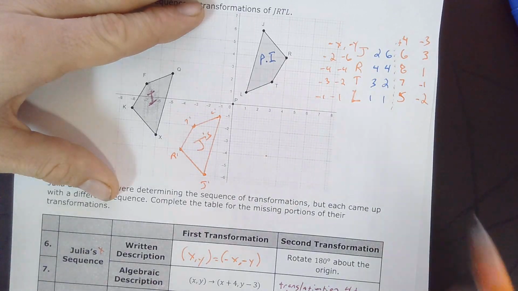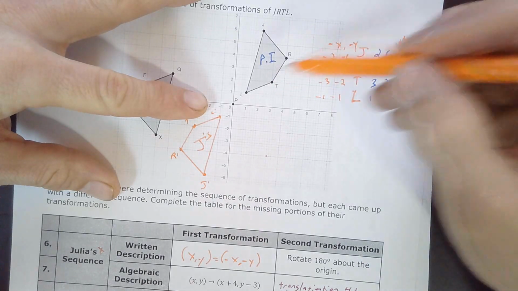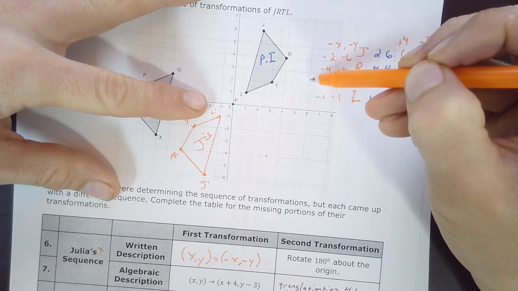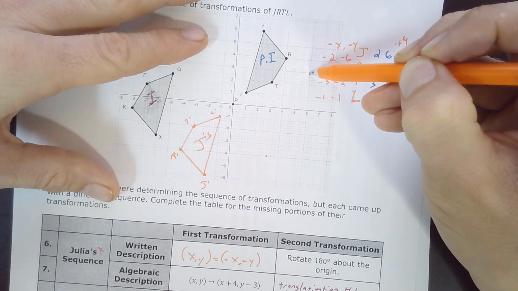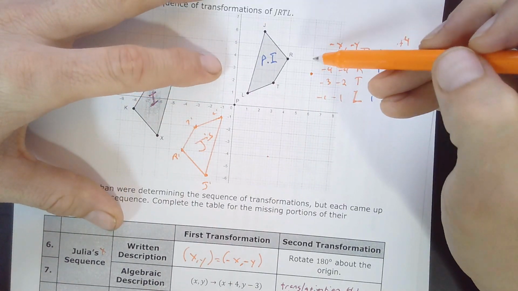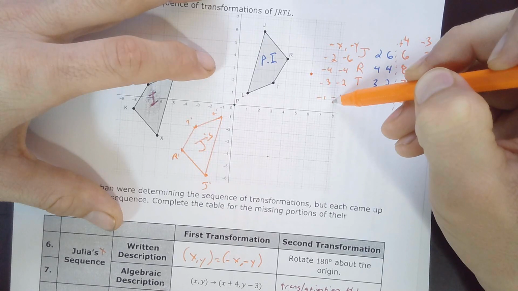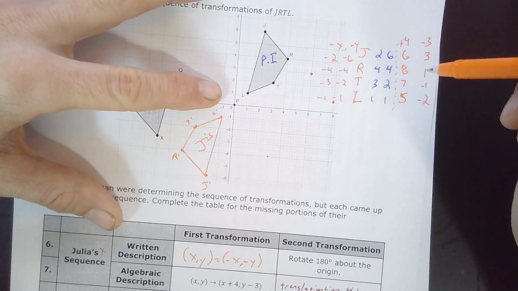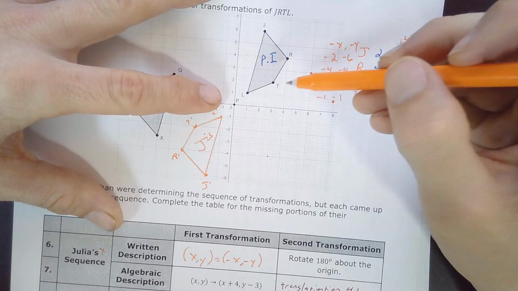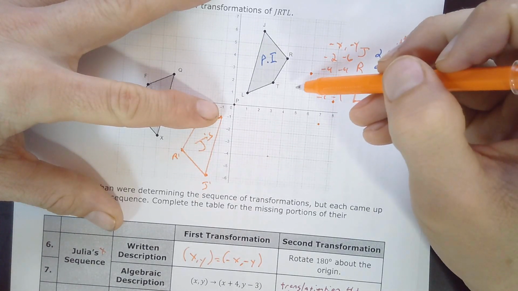Okay, so now I'm going to plot these. Right, so we have 6, comma 3. We have 8 comma 1. And we have 7 comma negative 1. We have 5 negative 2.